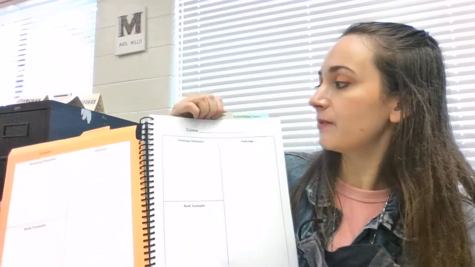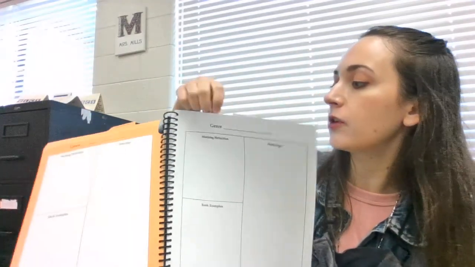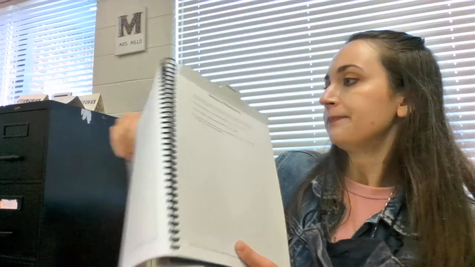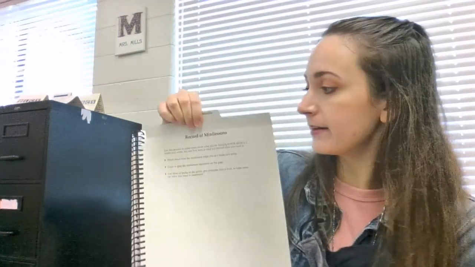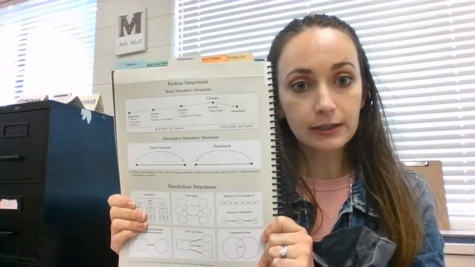The next section is for mini lessons, and I would use these for notes, mini lesson notes. Here are some expectations that you could have for your mini lesson notes, and you can add or take away anything from this. And the back side of the tabbed page is really neat because it has different graphic organizers and charts that you may want to go over with your students.